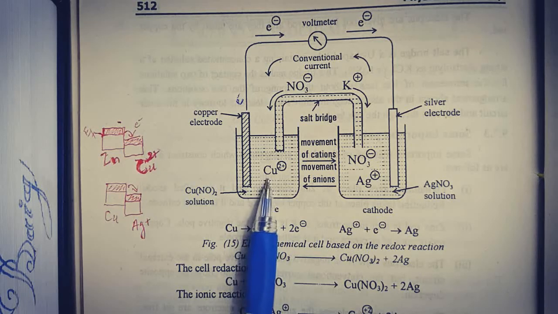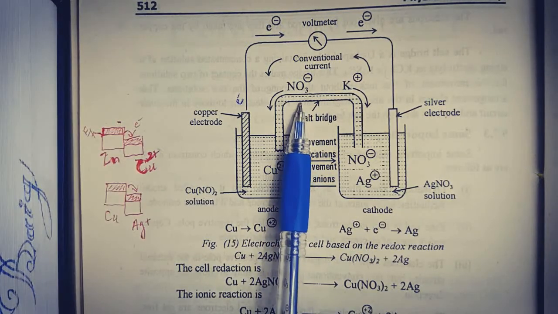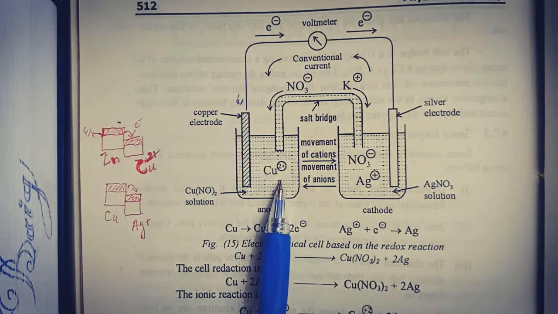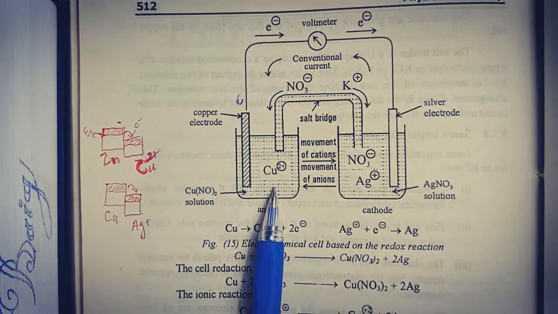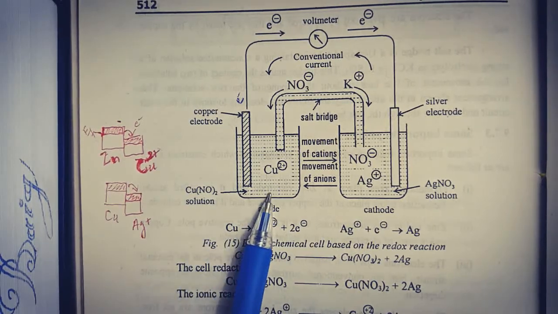It means the number of positive charges is increasing. So here the counter anions are being moved to this left hand solution to make the solution electrochemically neutral.